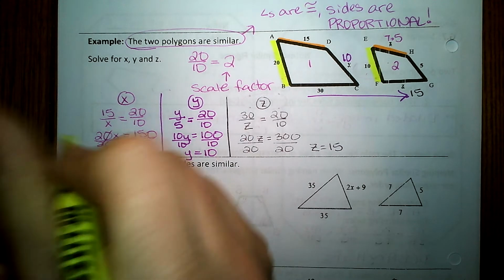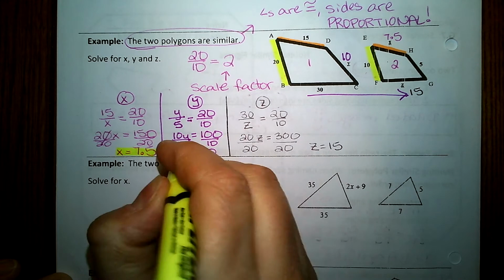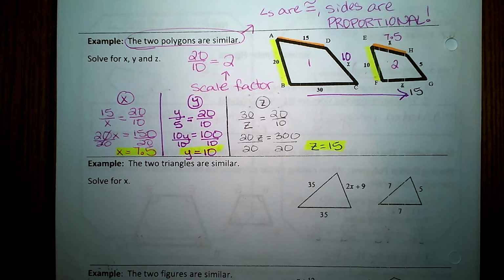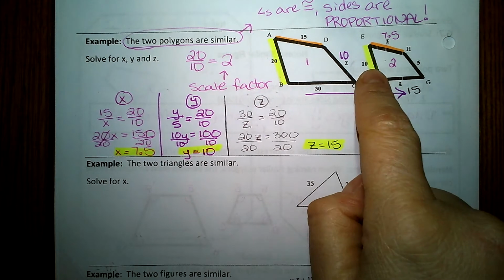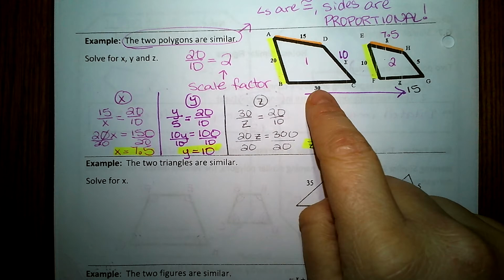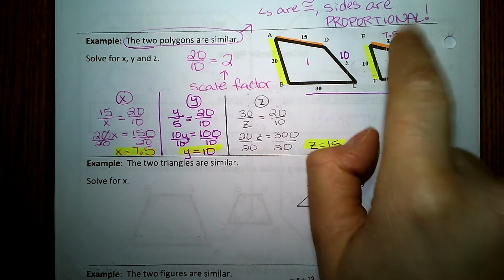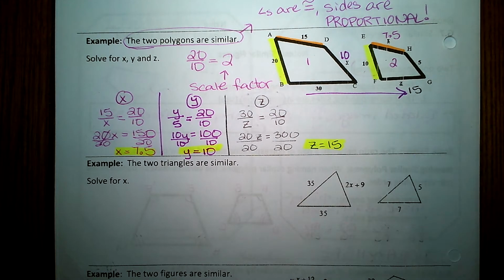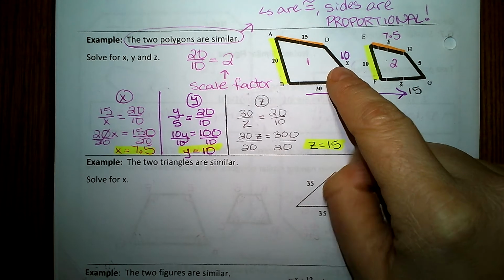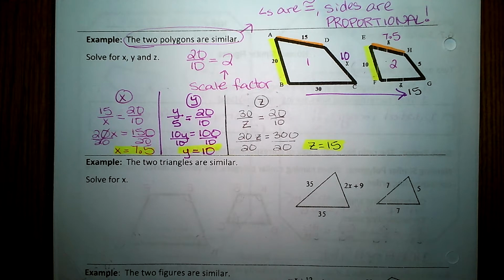Now highlight these answers. Now you may be thinking, I could have done that without all of that proportion work. If you're telling me that 20 is twice as big as 10, I can do the rest in my head. 30 divided by 2 is 15. 15 divided by 2 is 7.5. Going the opposite way, 5 times 2 is 10. And that is absolutely fine. You can absolutely continue to do that work in your head. I encourage that.